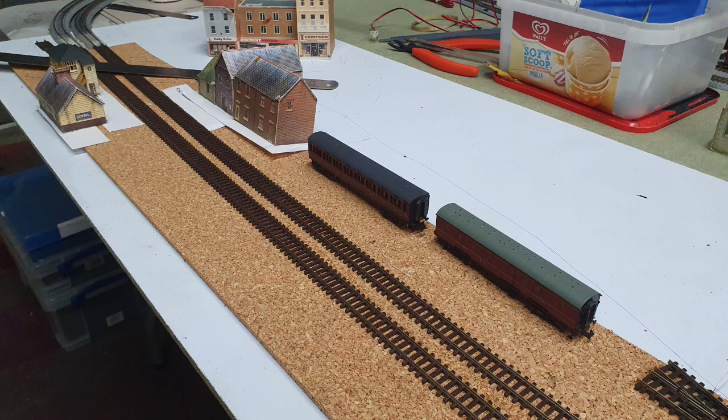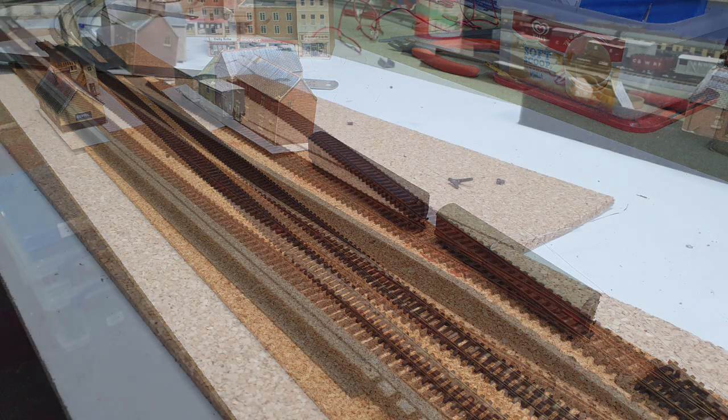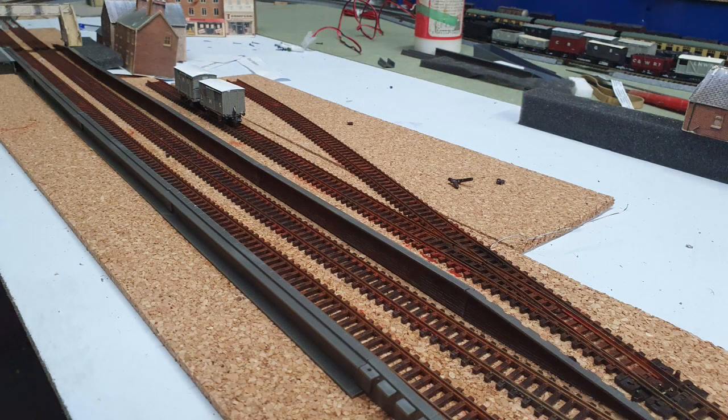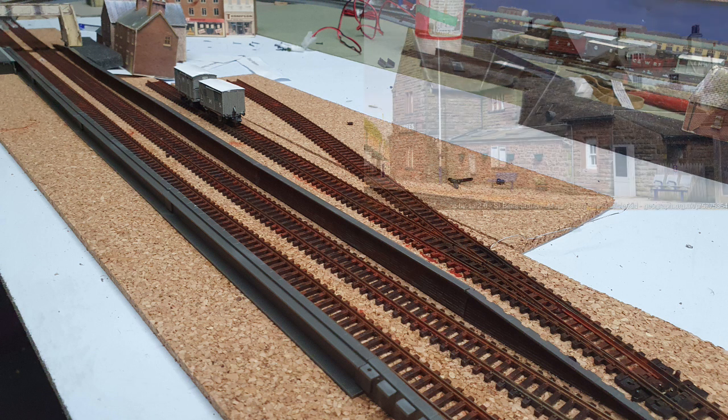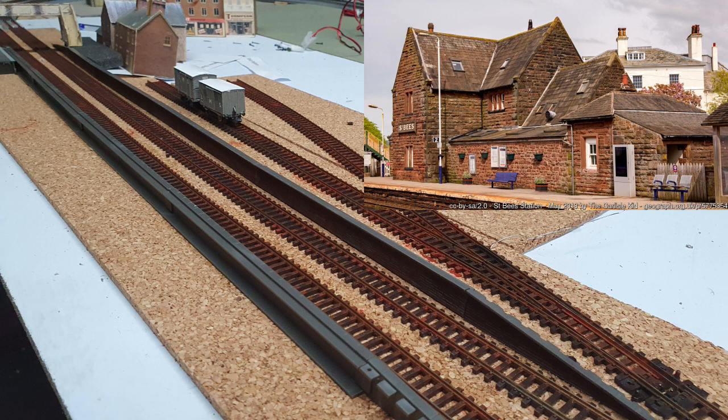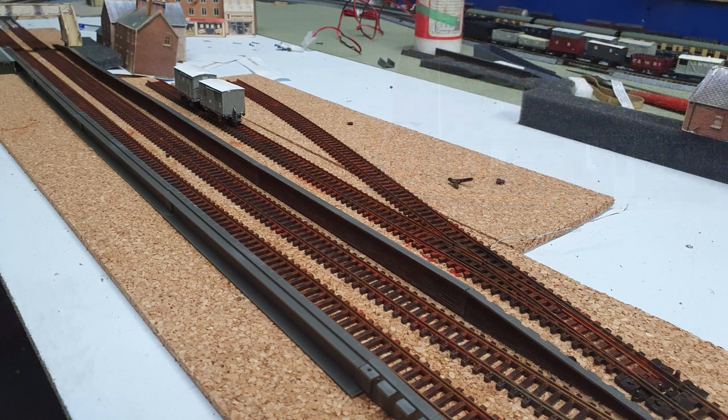So far I've got the track glued down on a 5mm bed of cork, which is the perfect height for matching up the Peco track to the Kato sections. I've also got the platform edges in. These are Peco, painted in red and brown to match the natural sandstone bricks that are used in the real thing. I did that using a little bit of dry brushing and then glued them in place.